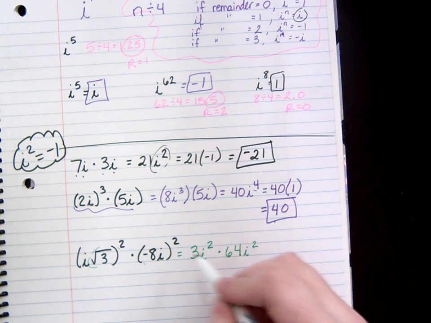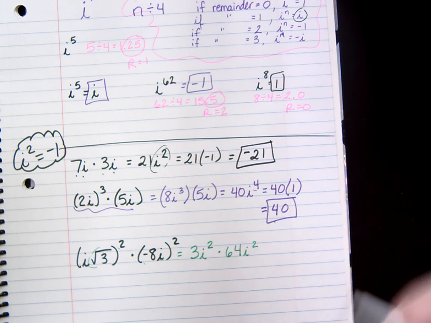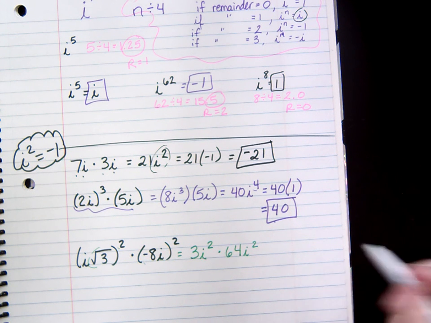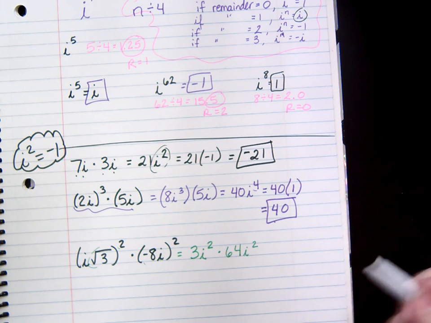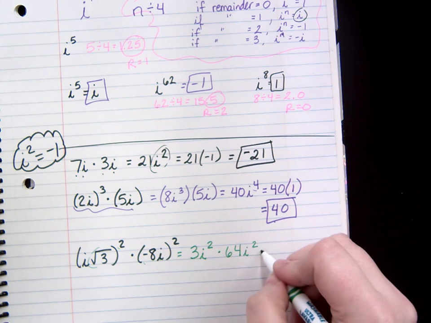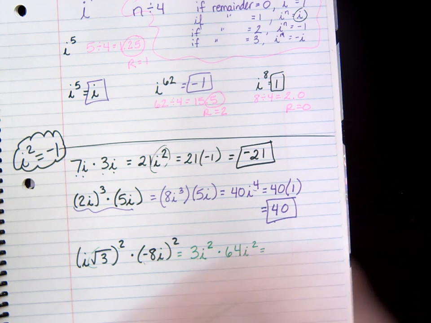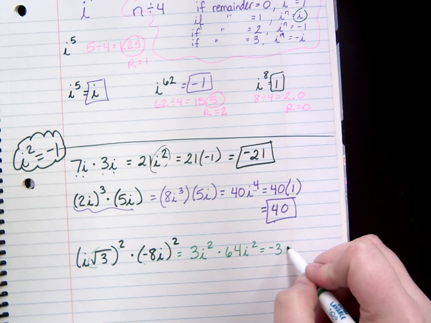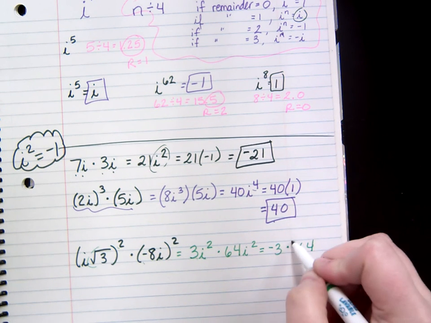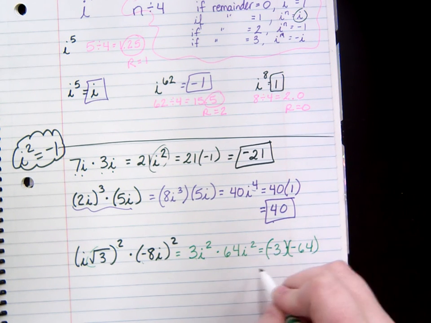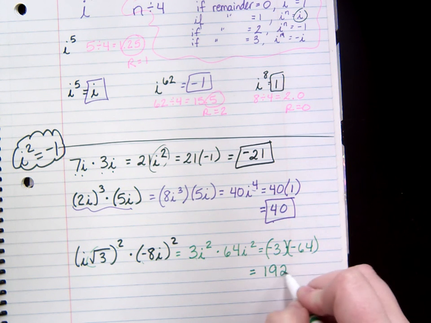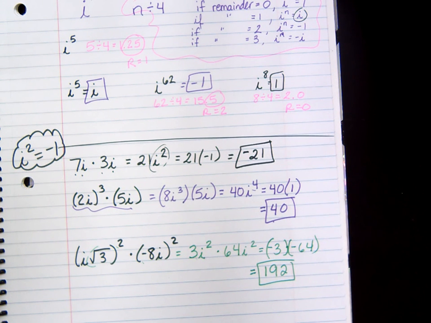Now, you can go ahead and multiply together right now, or since we know i squared is -1, we can go ahead and rewrite those. Either way, you should end up with the same answer. So if I take the i squared and substitute in a -1, I'm going to get -3 times -64. I'm going to put these in parentheses instead. Which means +192 is my solution. I would have gotten the same thing even if I had multiplied and then simplified the imaginary number. So whichever way ends up working better for you, go for it.